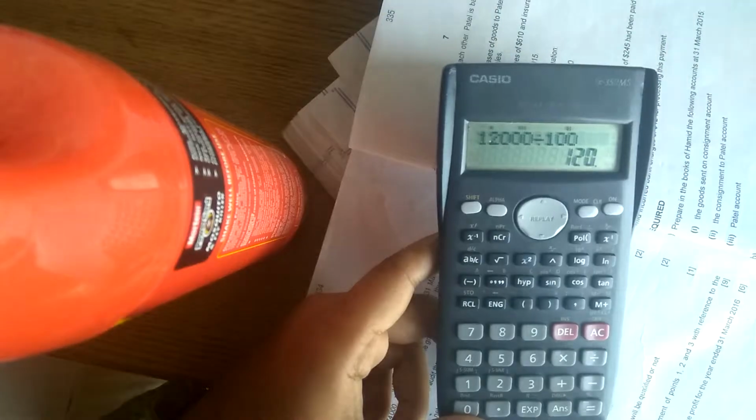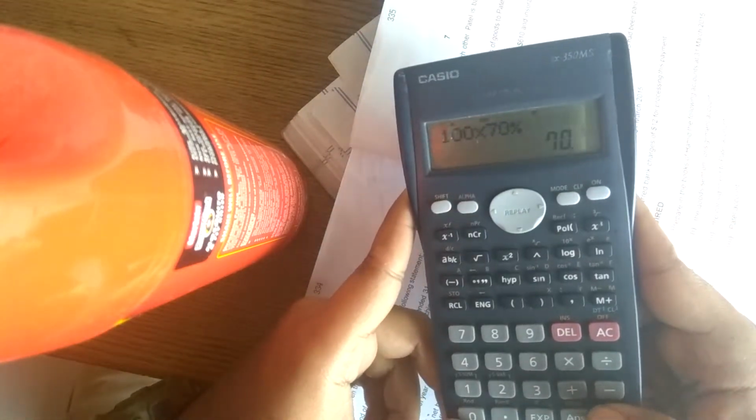So it's given that 100 cases of goods were costing 12,000. So 12,000 is the total cost, and he said 100 cases. So per unit selling price is $120, and it's clear that he only sold 70% of the goods, which means out of the 100 cases he sold 70%. 100 into 70%, and he sold 70 goods, so 30 goods are remaining.